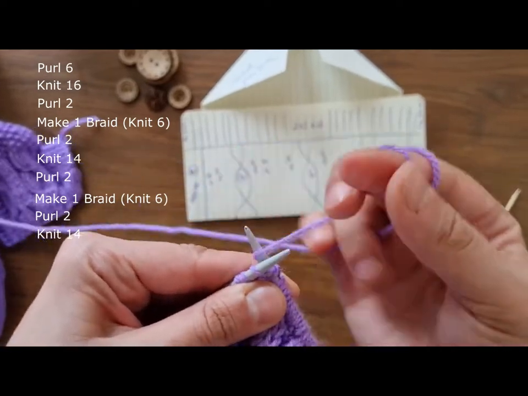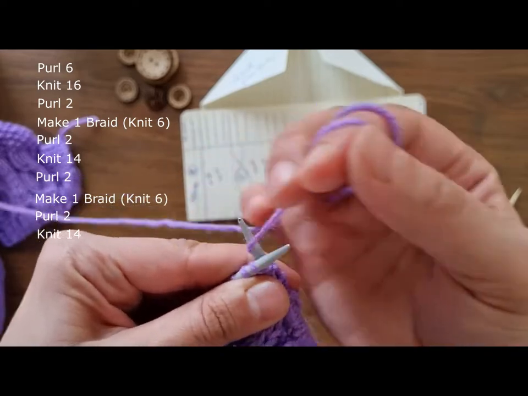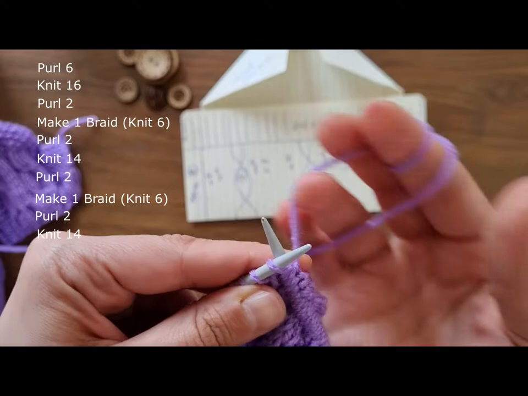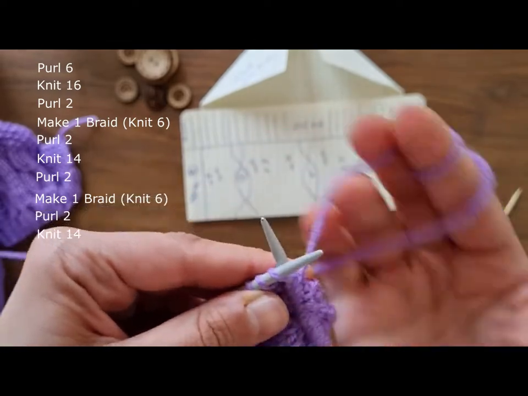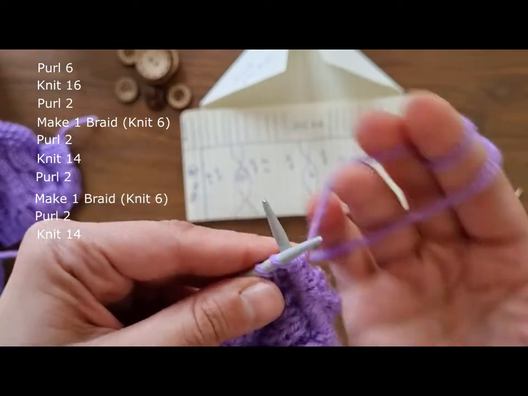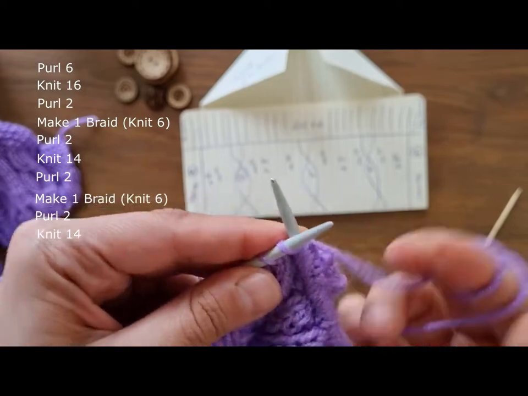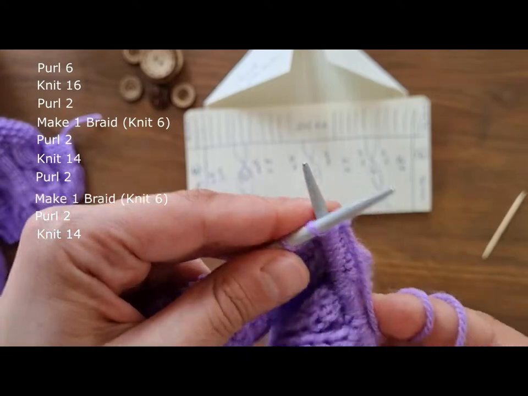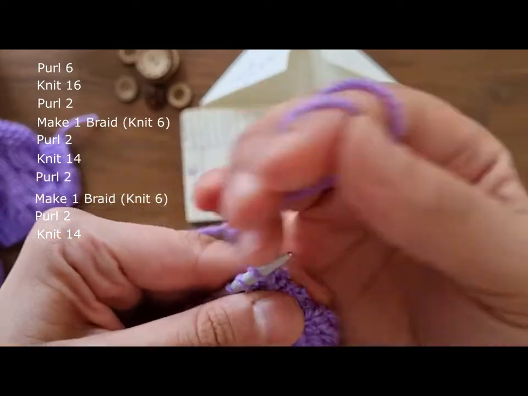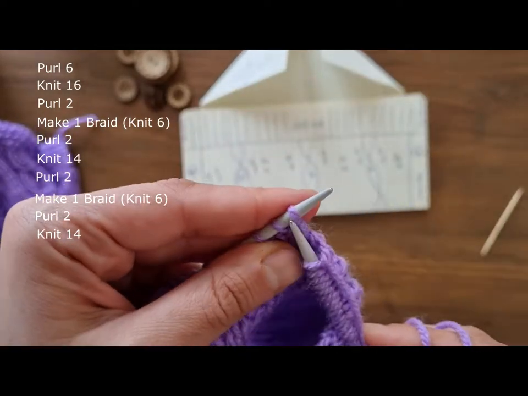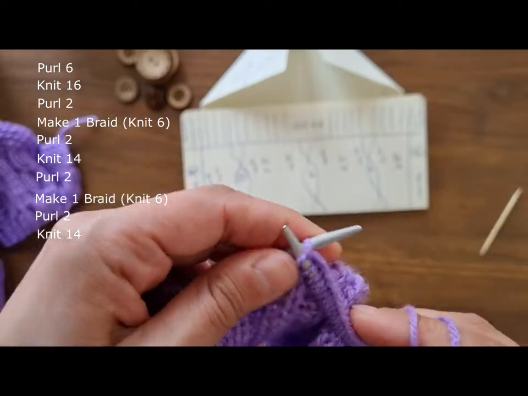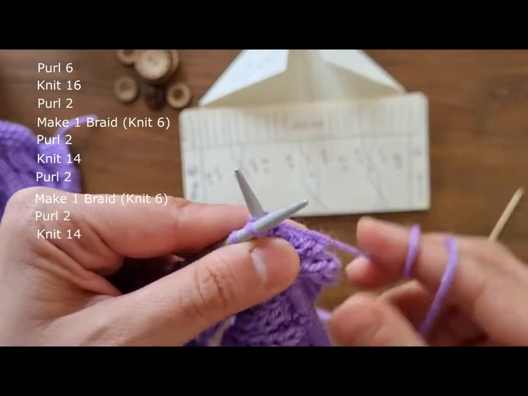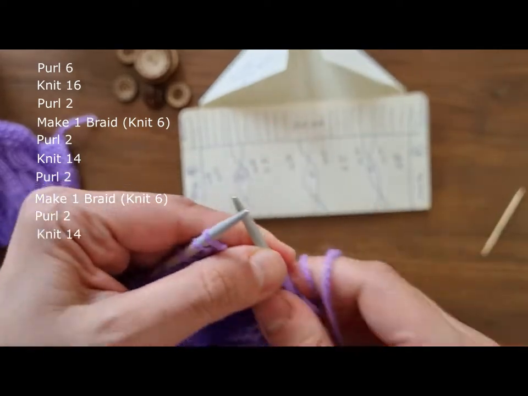2, 3, 4, 5, 6, 7, 8, 9, 10, 11, 12, 13, and 14.